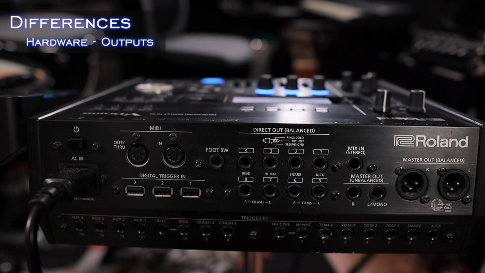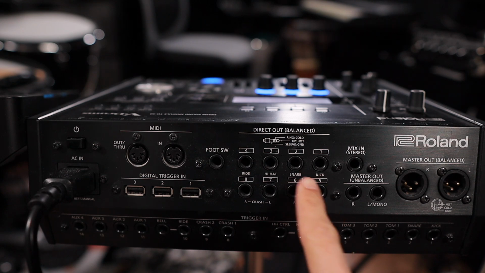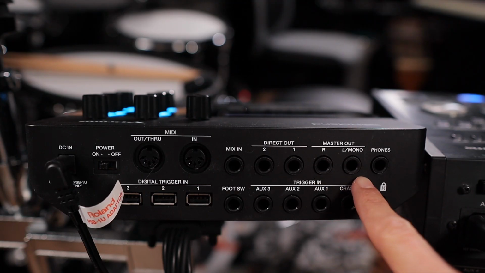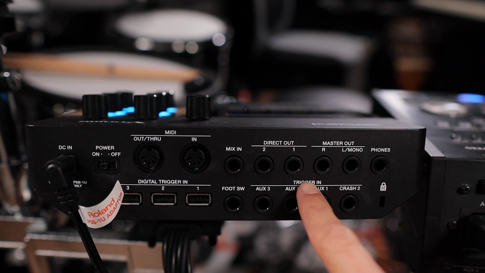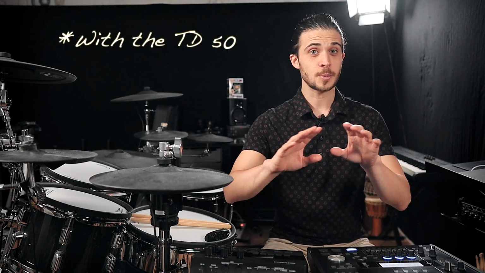1 stereo master out and 8 separate jack outputs, versus also 1 stereo master out, but only 2 separate direct outs on the TD27. So this is something that is pretty decisive if you play frequently on stage at big venues, and also if you record your drums in a studio for professional use, because it allows you to send each pad to the sound engineer or to your audio interface.